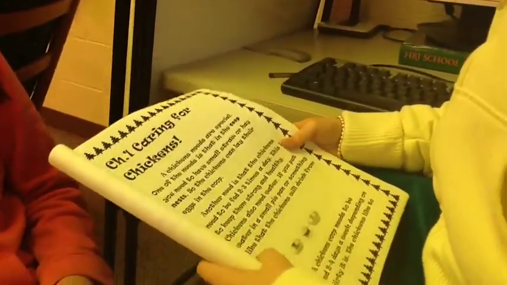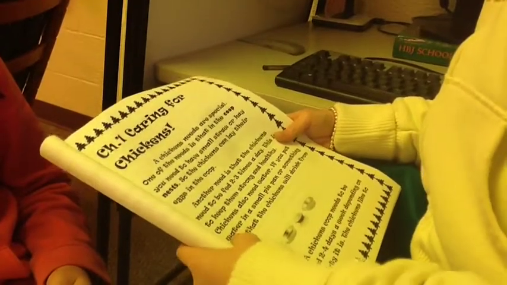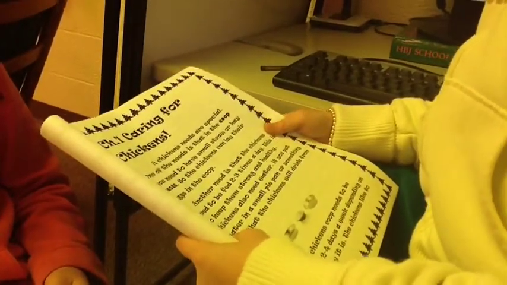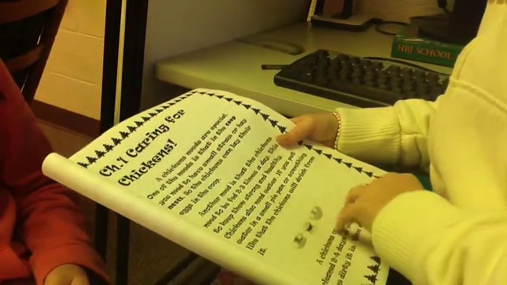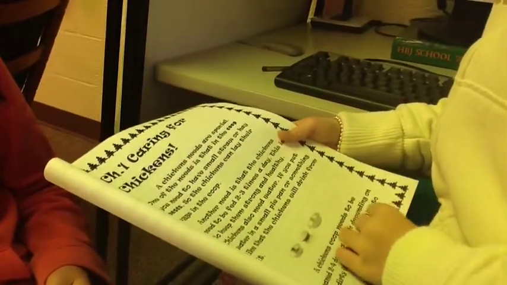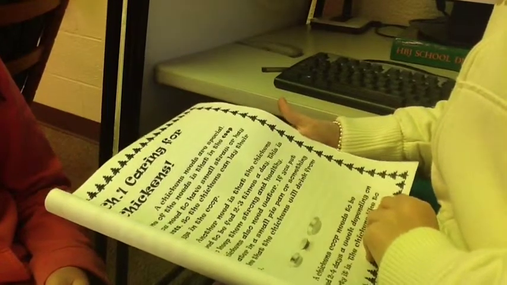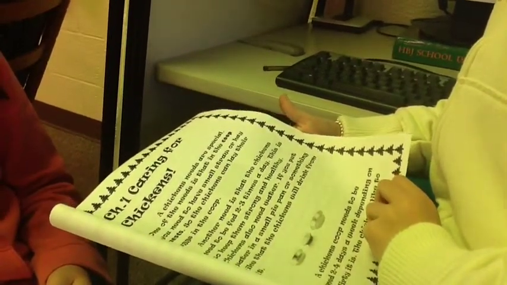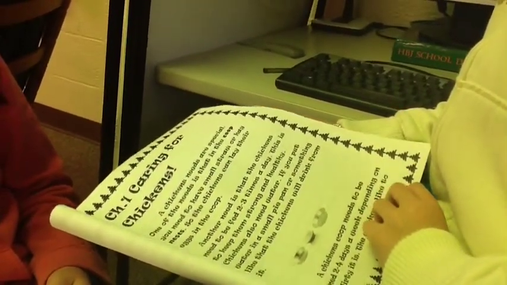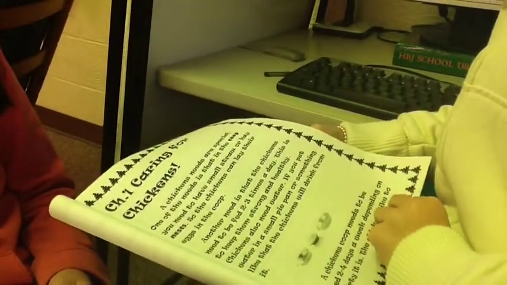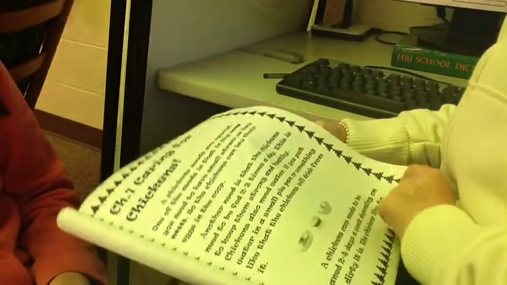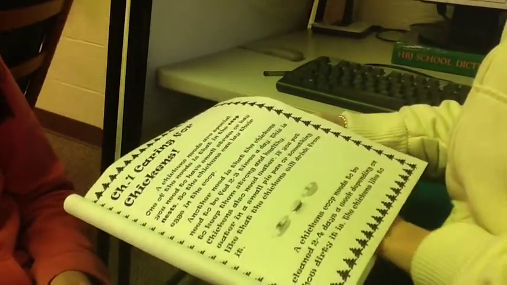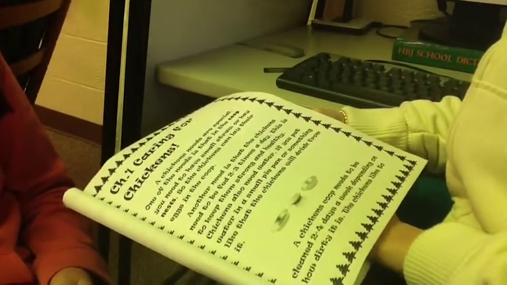Chapter 1. Caring for chickens. A chicken's needs are special. One of the needs is that in the coop you need to have a small straw or hay nest so that the chickens can lay their eggs in the coop. Another need is that the chickens need to be fed 2 to 3 times a day. This is to keep them strong and healthy. Chickens also need water. If you put it in a small pie pan or something like that, the chickens will drink from it. A chicken coop needs to be cleaned 2 to 4 times a week, 2 to 4 days a week, depending on how dirty it is.